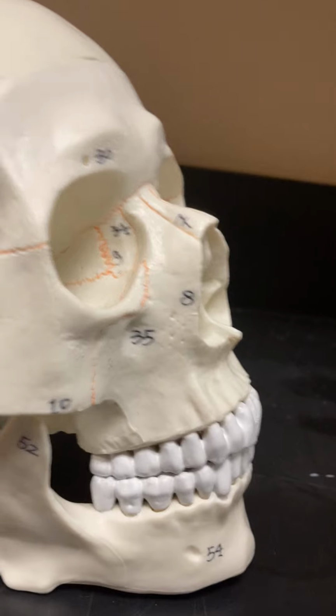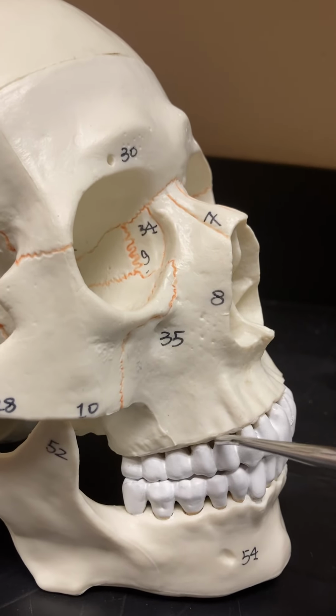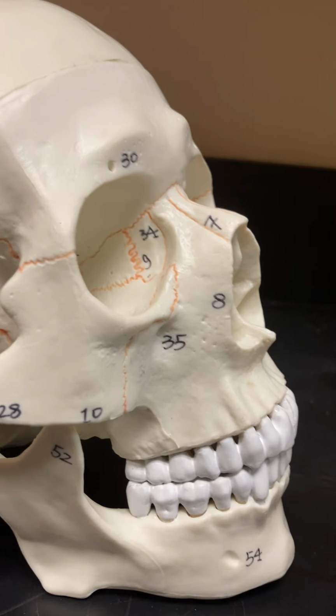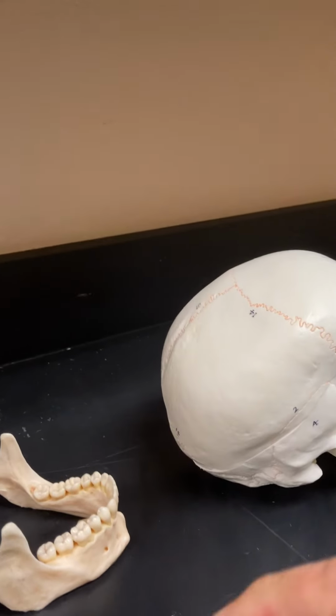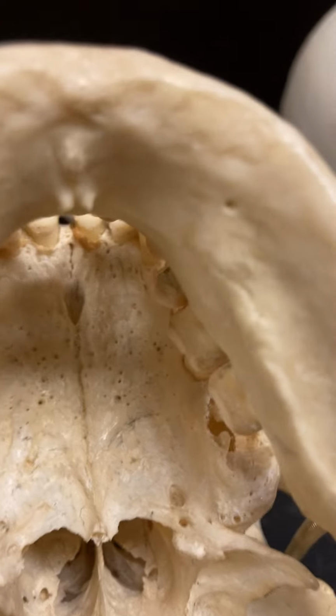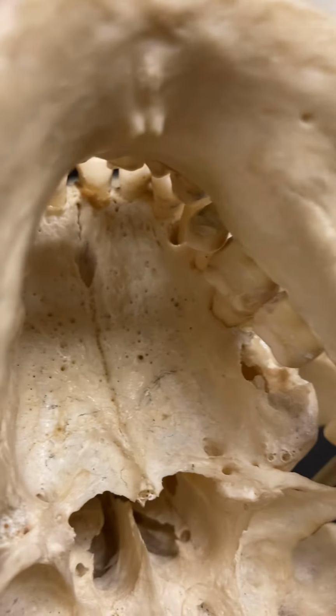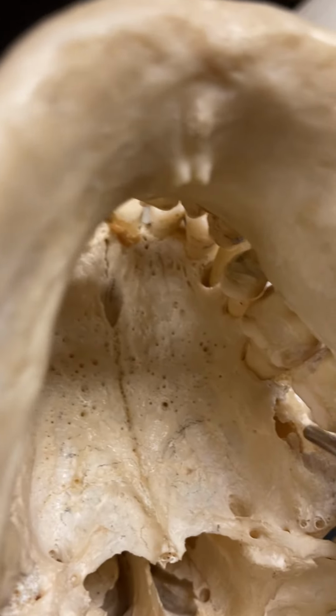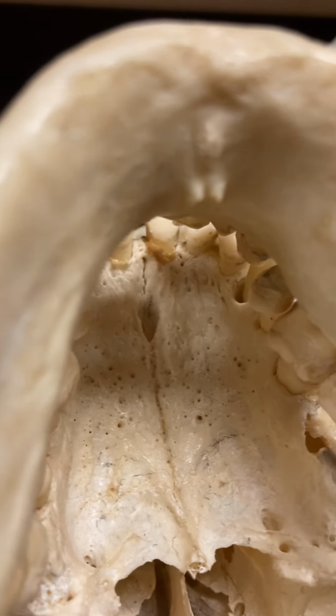Now let's see here on this guy, the alveolar bone around the teeth. Let's see if the real skull has an empty socket. Here we go. Can get this guy to open for me. Well, we can kind of see here where he's missing this tooth. Here, that would be an alveolus.